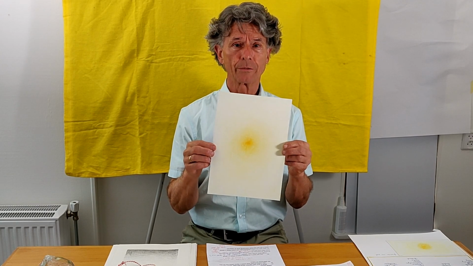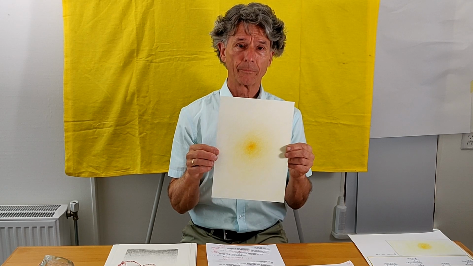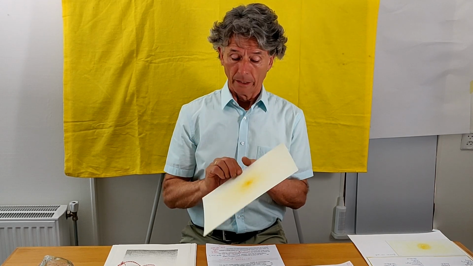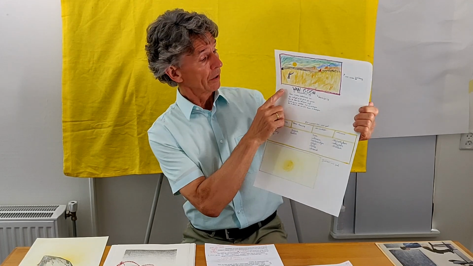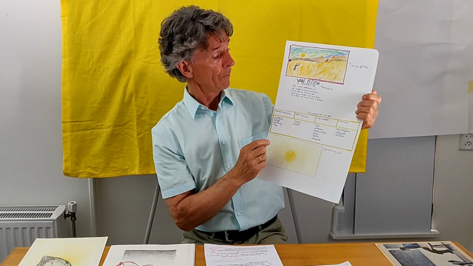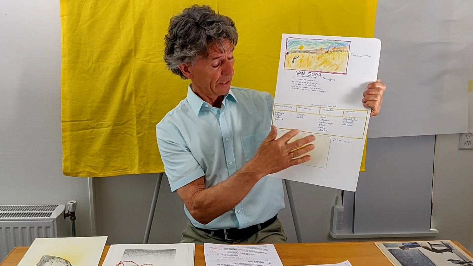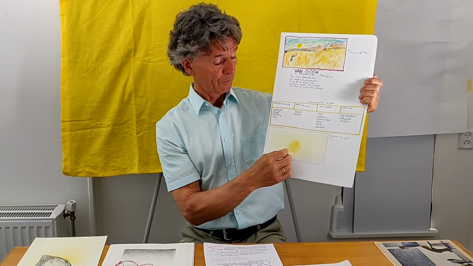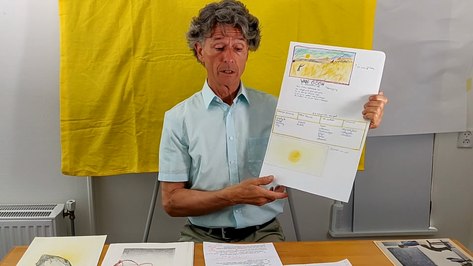You can do it in soft tones in your own way. If you are busy in your book, this is one a student made. There's a Van Gogh painting in yellow, there's the poem, here are the words, and it's a tryout of the radiating yellow. So we can put this together.